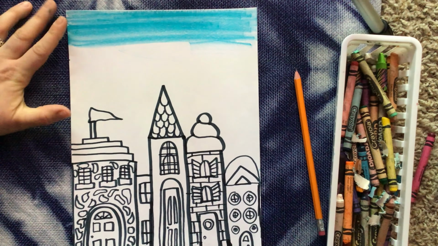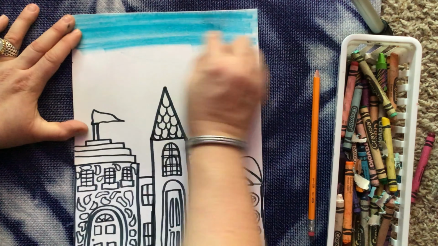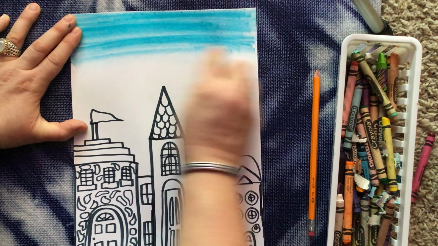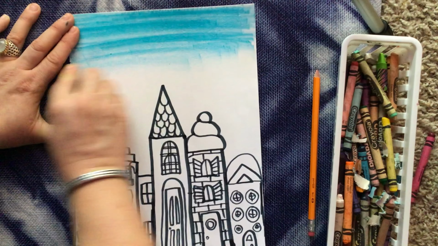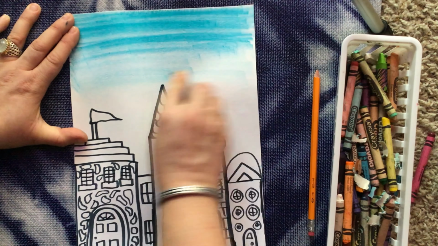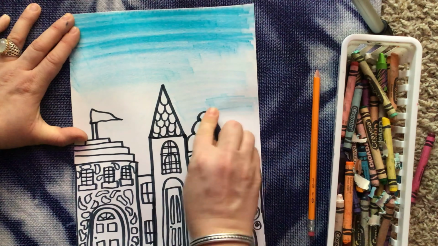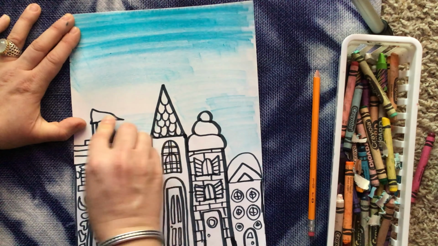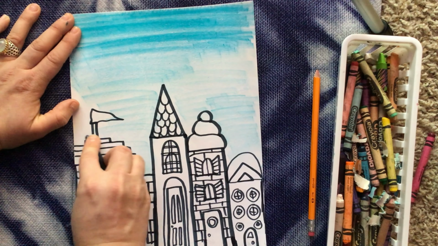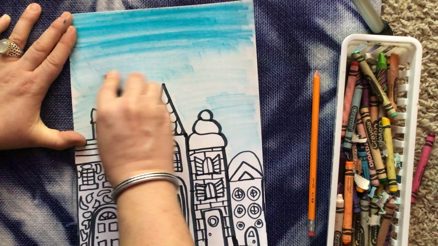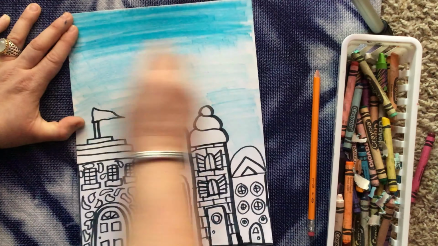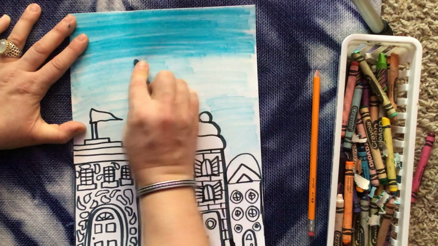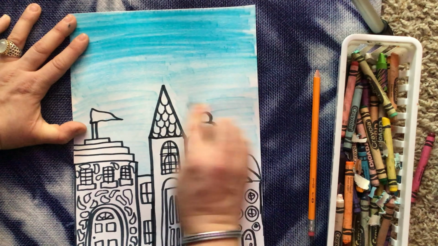So then I am gonna start picking up my pressure of my crayon. And you see I'm using the side of the body of the crayon to really start lifting up the pressure and getting lighter and lighter as I get closer to the buildings. So harder as I go up, lighter, lighter, lighter. So ta-da! We got it from dark to light, okay?